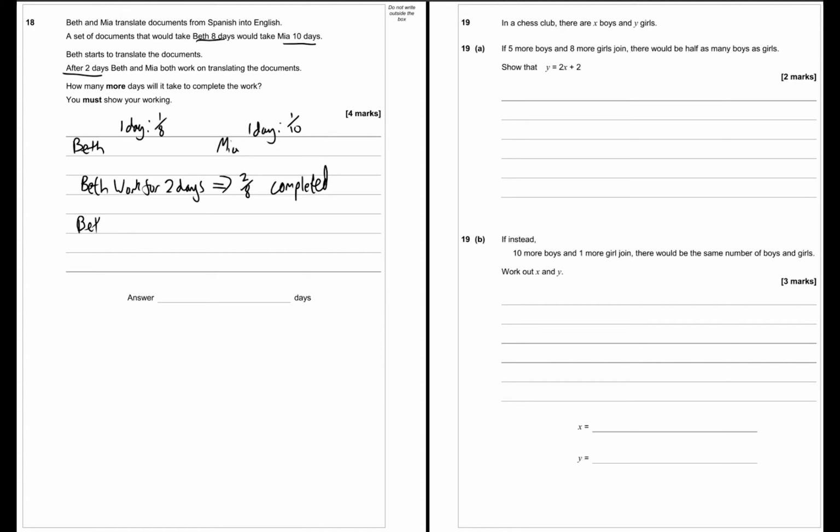So Beth and Mia working together, how much do they complete in a day? Each day Beth does 1/8 and Mia does 1/10. So together they're going to do 1/8 plus 1/10. To add these you need to get them both over a common denominator, which is going to be 40.